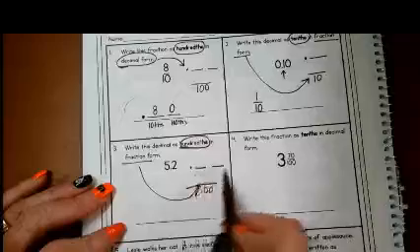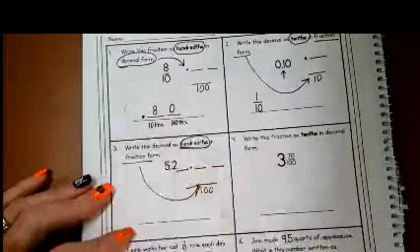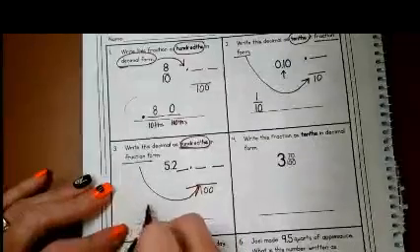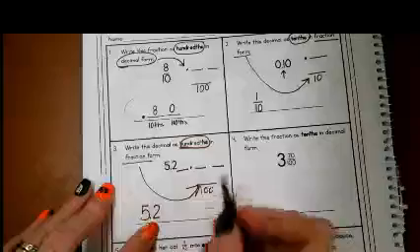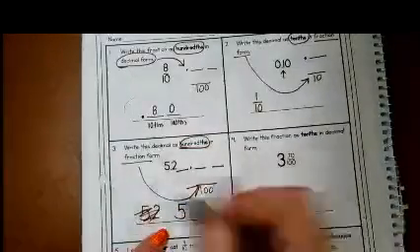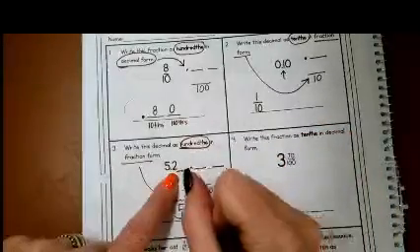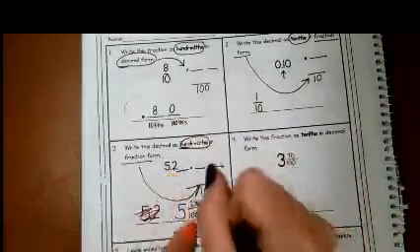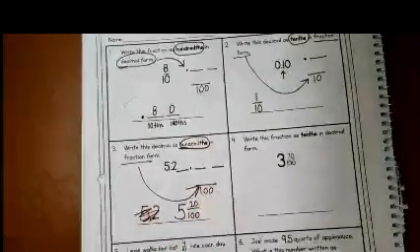There's a whole number, so I have to put it in front. Oh wait, we're doing fraction. 5 is my whole. I know I have to have 100. And there's a 2 in the tenths place, but remember I have to have hundredths, so I need to have a 20.